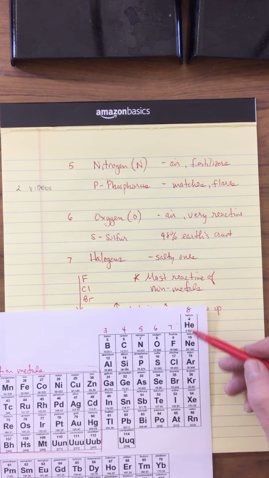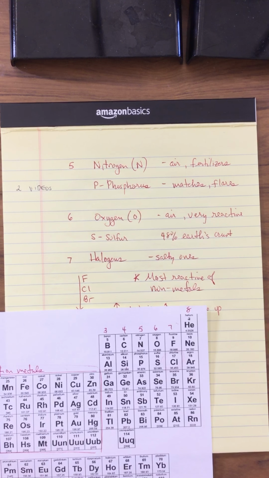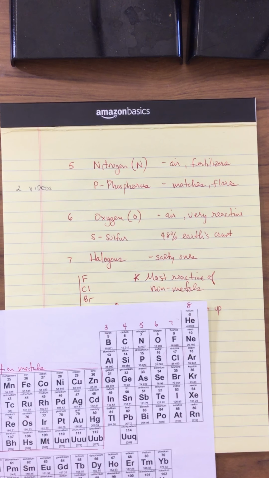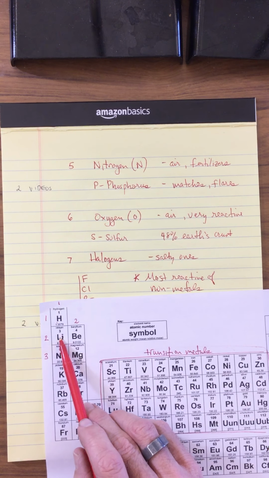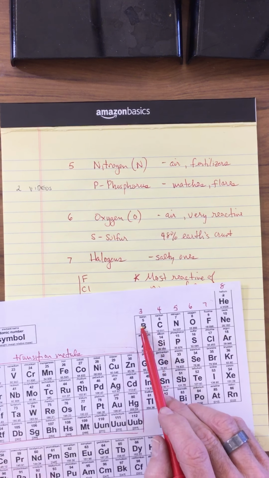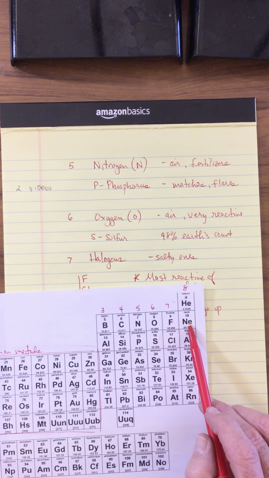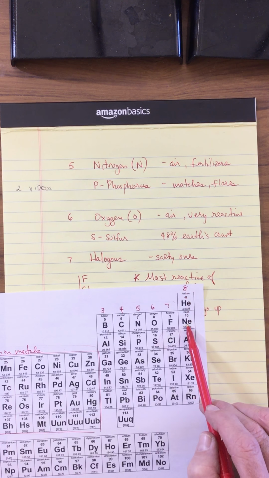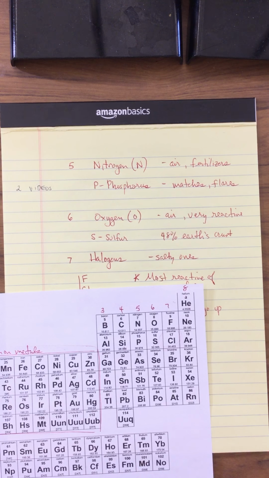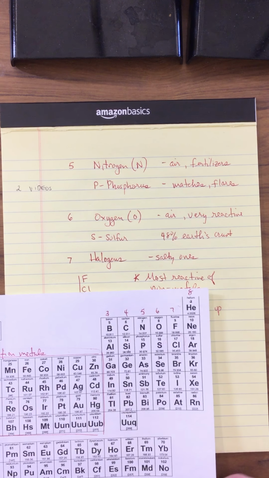Hydrogen has 1. Helium has 2. That completes the first shell. Lithium has 1, 2, 3, 4, 5, 6, 7, and then neon has 8 electrons in the second shell. That makes it full. It's a full shell. And when the shell is full, it doesn't react.